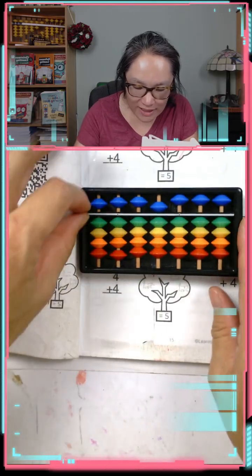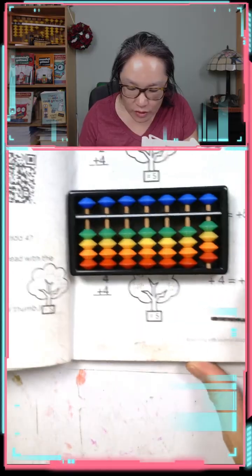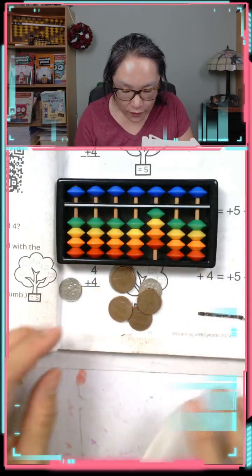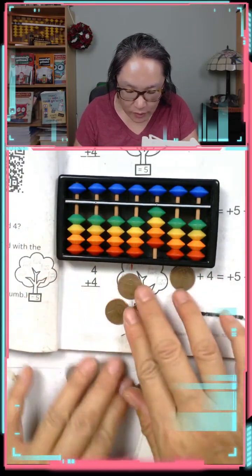This way, this way. What we're going to do is we understand 4, right? And we want to add another 4. To add another 4, what are we going to do? This is what we're going to do. We have 4 on the abacus.